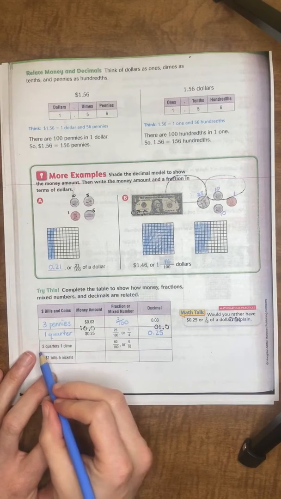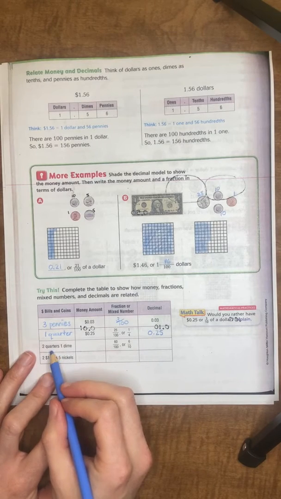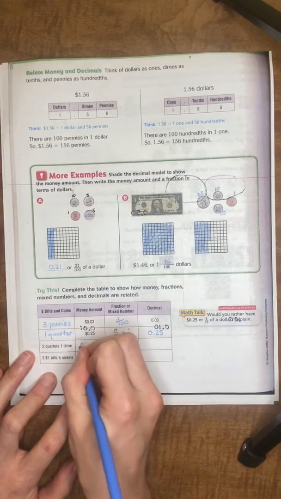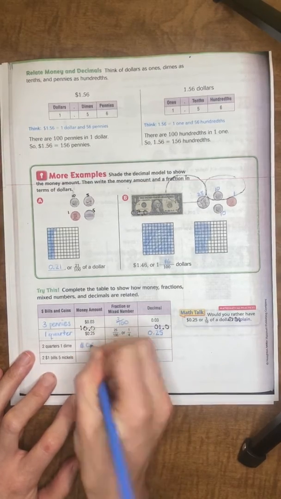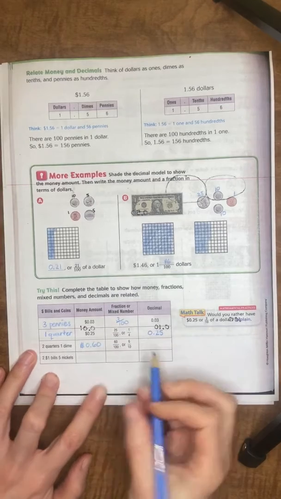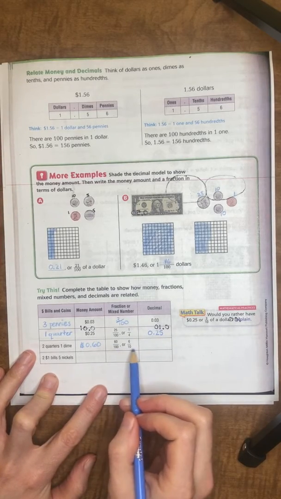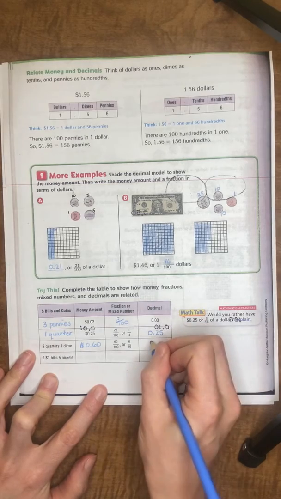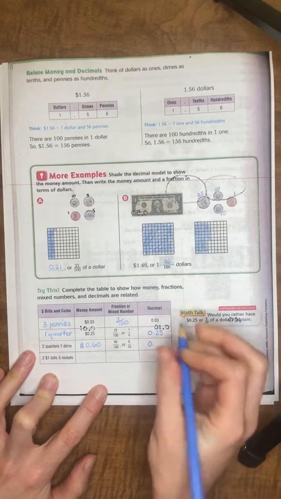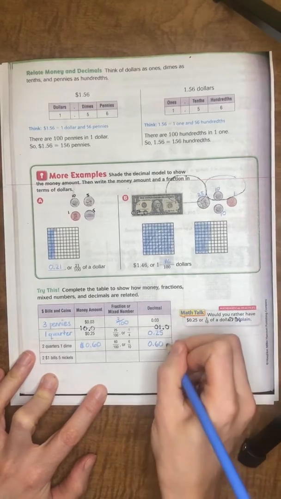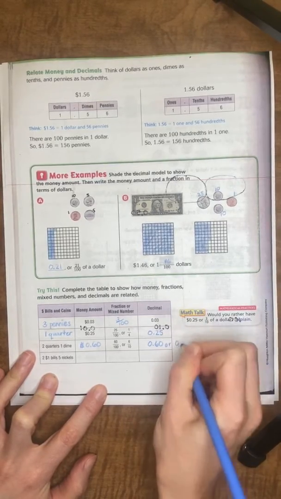This next one, we have 2 quarters, so 50 cents, plus a dime, 60 cents. In fraction form, that's 60 over 100 or 6/10. And as a decimal, it could be written as 60 hundredths or 6/10.